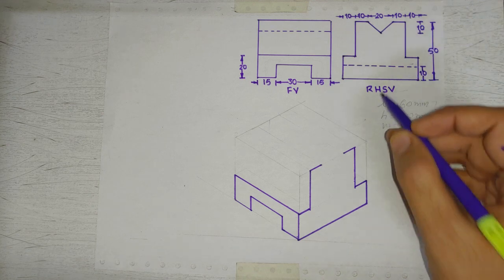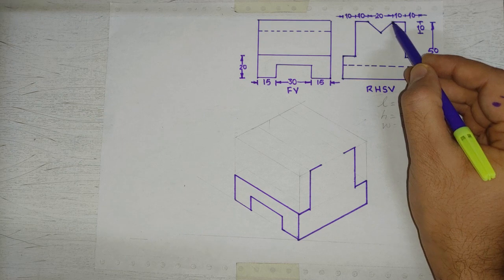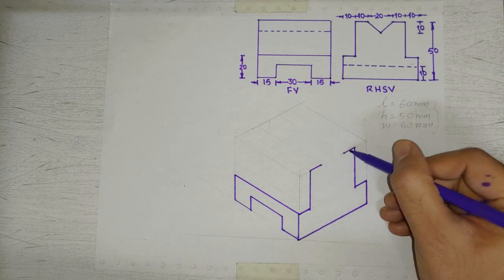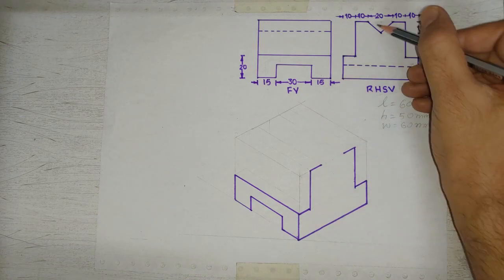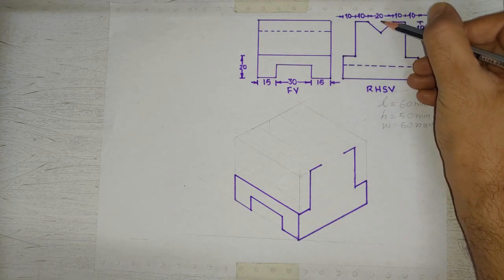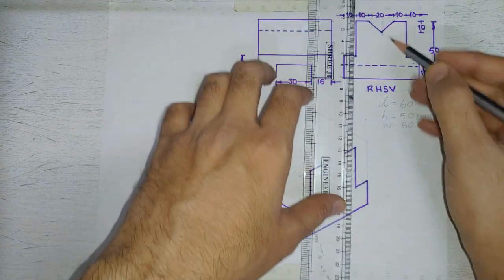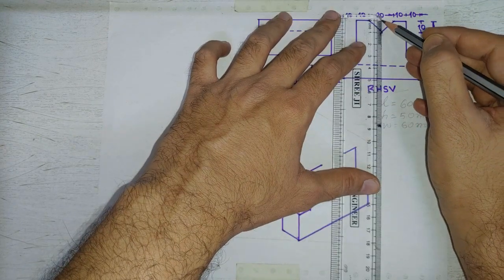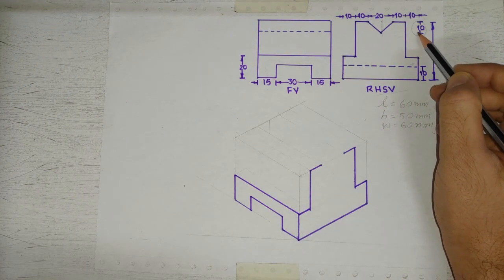So what we can do is we can find midpoint of this distance 20 mm. So if we find it, it is somewhere over here, and so suppose we have marked this point and then from that point we need to draw a vertical line, and on that vertical line we need to measure the distance 10 mm, because that distance is given here, 10 mm.